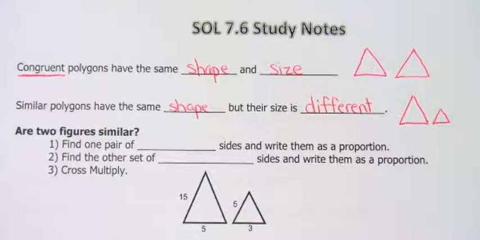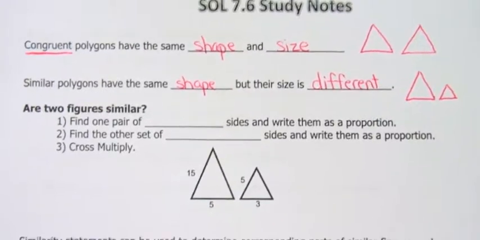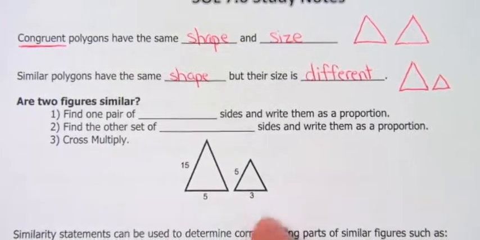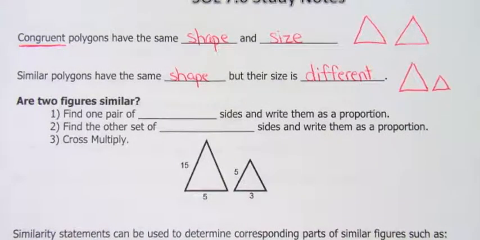So congruent figures have the same shape and size, whereas similar polygons have the same shape, but their size is different. Now, the first thing we have to be able to do is review how to tell if two shapes are similar. People look at it and say, oh yes, of course they are. But can you actually prove it mathematically that these two shapes are similar?